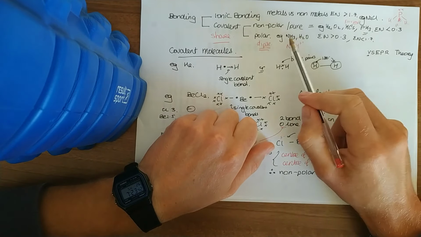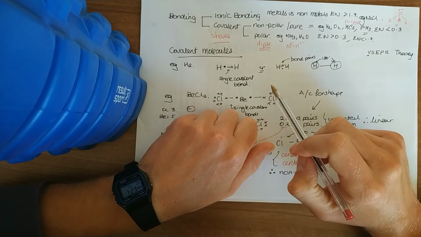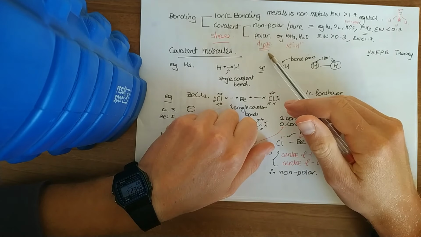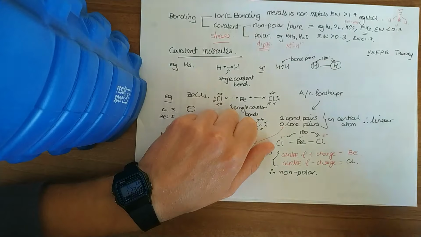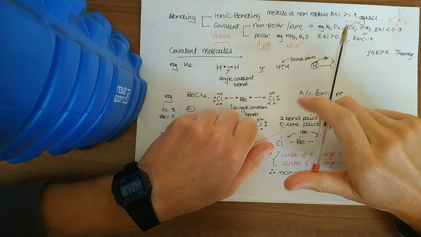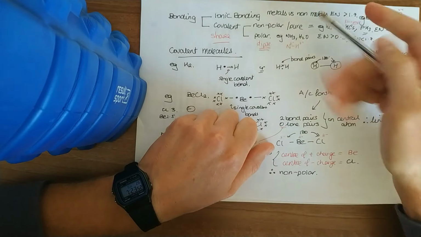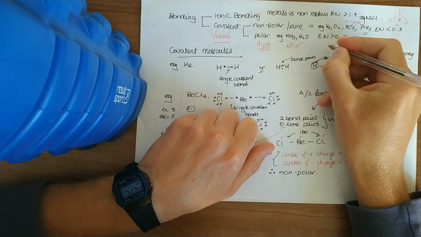So think of the ones maybe with your dipole-dipole bond and your hydrogen bonding. That's your intermolecular forces between your bonding. And the electronegativity difference here is somewhere between, say, 0.3 and 1.7, less than 1.7, that's polar covalent.